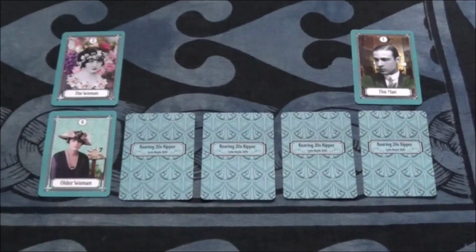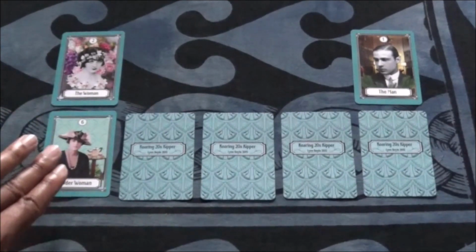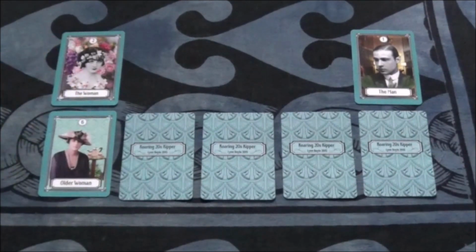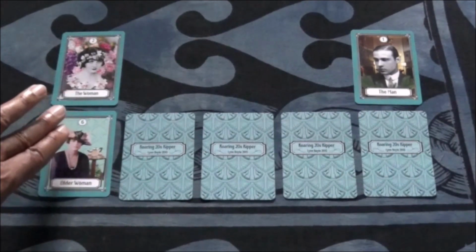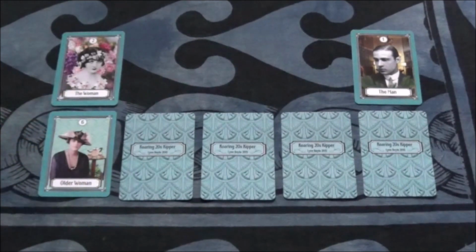Or it could literally mean that there's an older woman who's going to play a part in offering her some assistance, because older woman can represent someone who's helpful to the woman. So this may be her enlisting someone's aid to help her in this regard. So there could be an older woman in the literal sense who's going to be playing a part in this, right? And usually in Kipper cartomancy, the closer that a card like older woman is to the subject card, the more helpful the person will be, right? So there's two ways of looking at it.